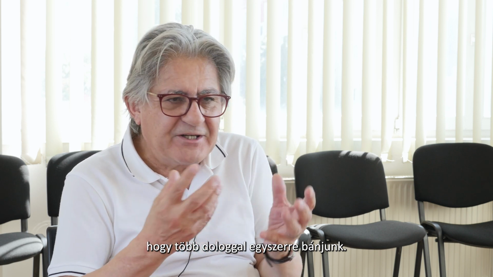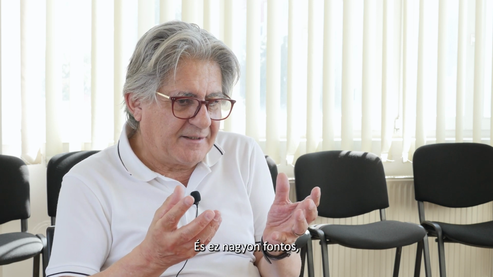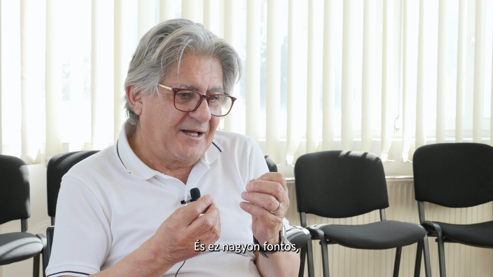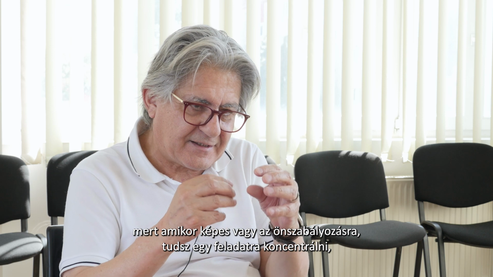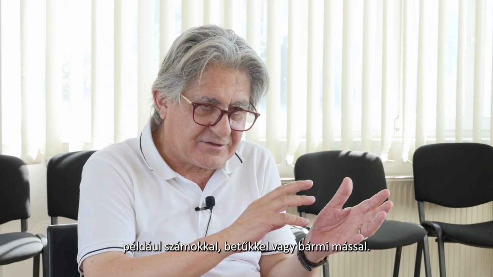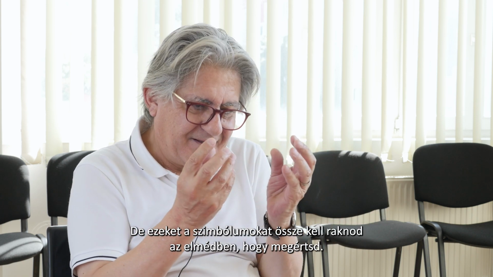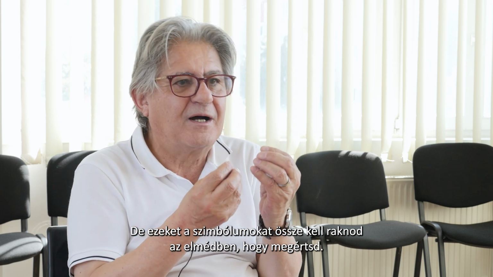The second one is working memory. And working memory is the capacity to deal with a reasoning activity, okay? And this is very important because when you can inhibit, you can focus on a task and manage to reason with different objects, for instance, numbers or letters or whatever. But you need to mix these symbols in your mind to understand.